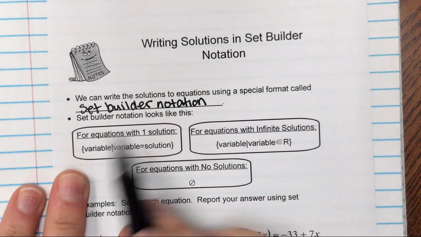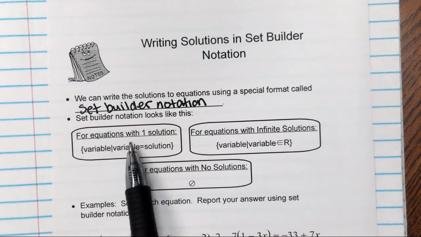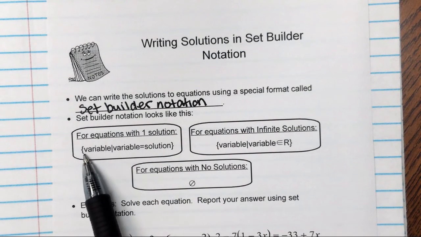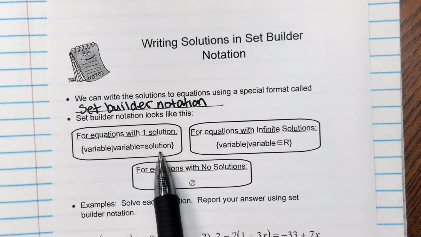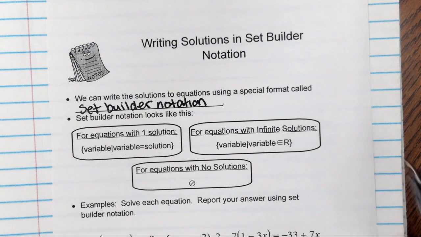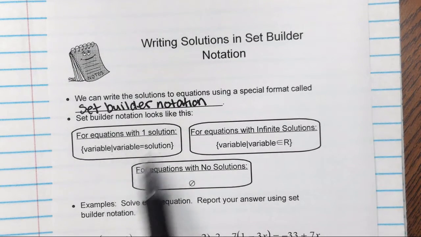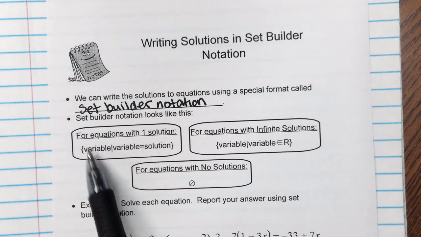Set builder notation looks like this. For equations with one solution, we put the brace, the variable, this little line means "when," so x when x equals, and then you put the solution. So typically your variable is x. Could be a, b, any letter usually, but this is your format.